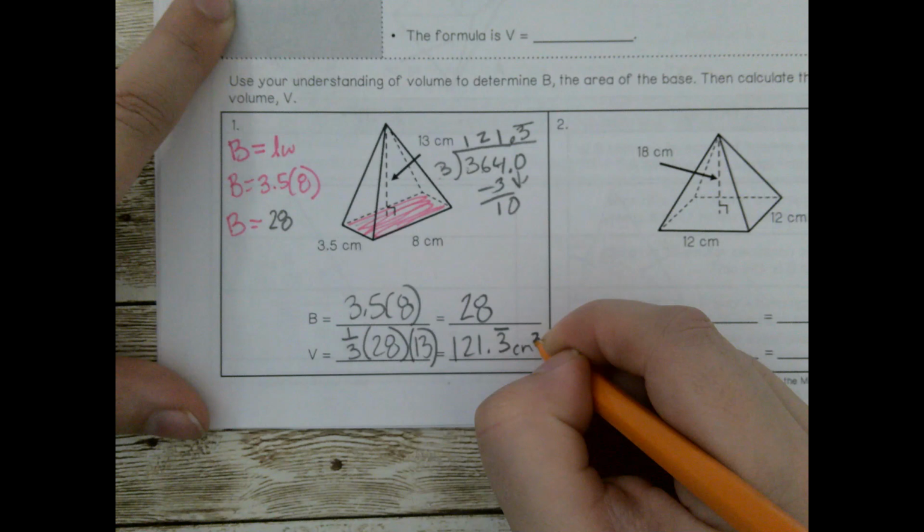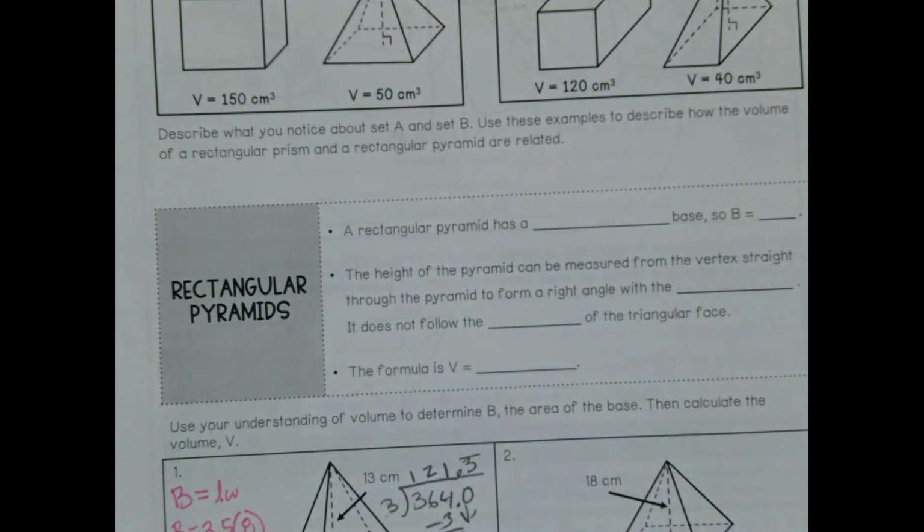All right, so not super complicated. If you can do prisms, you should be able to do this. See how it's basically the exact same thing.